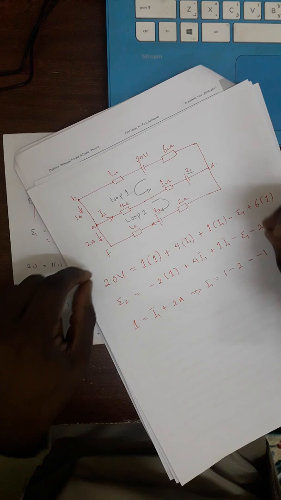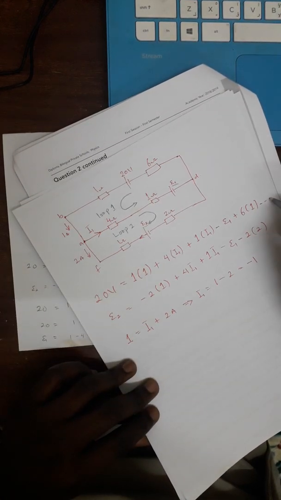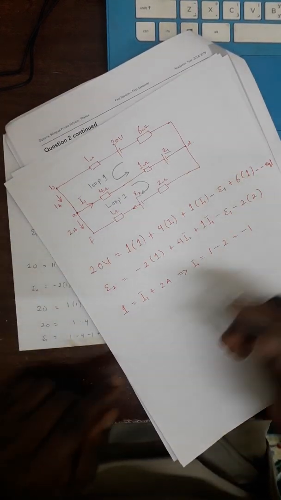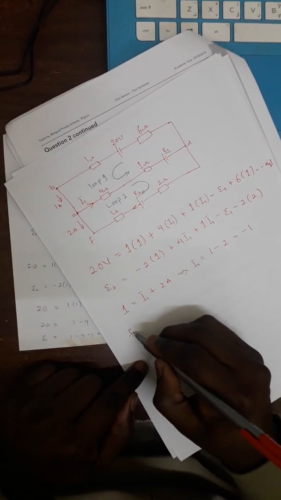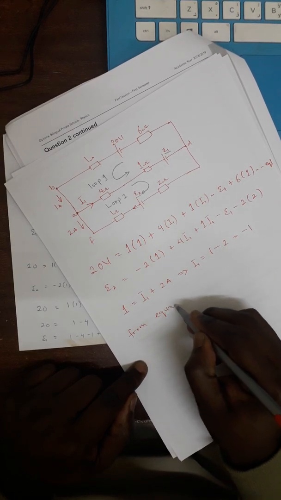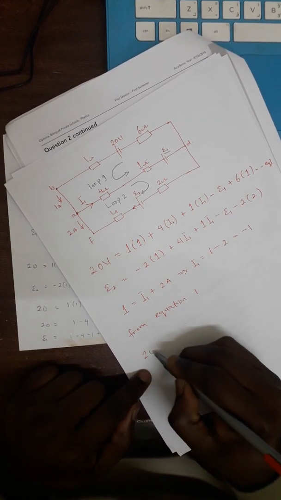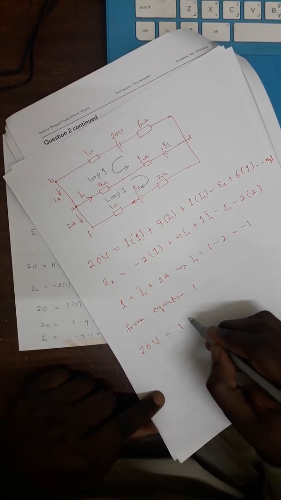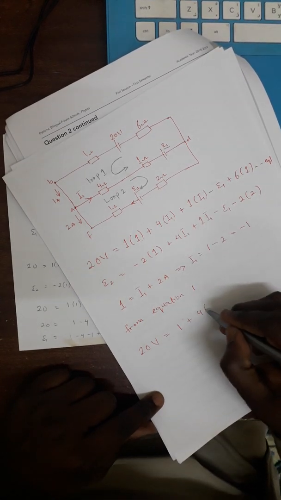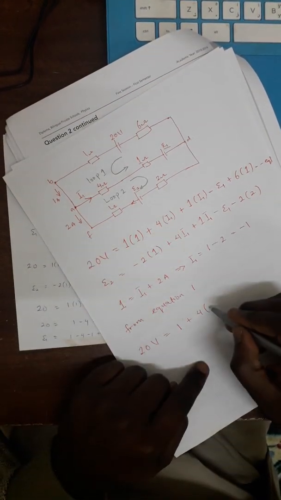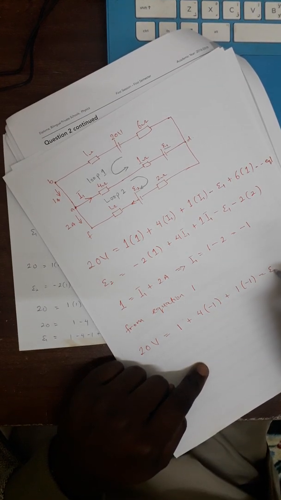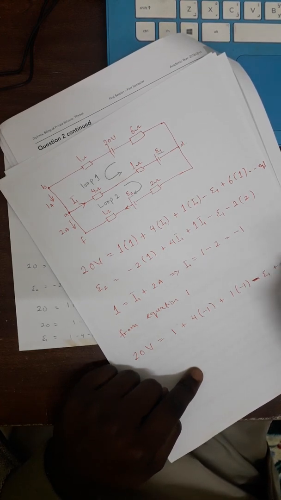So I can put my I1 in this first equation. Let me call this equation 1. I hope we can see clearly. Okay. Now I go back. I bring equation 1. So from equation 1, I have 20 volts is equals to 1 multiply 1 is 1 plus 4. Because my I1 is now negative 1, I will say negative 1 plus 1 again into negative 1, minus E1, plus 6.